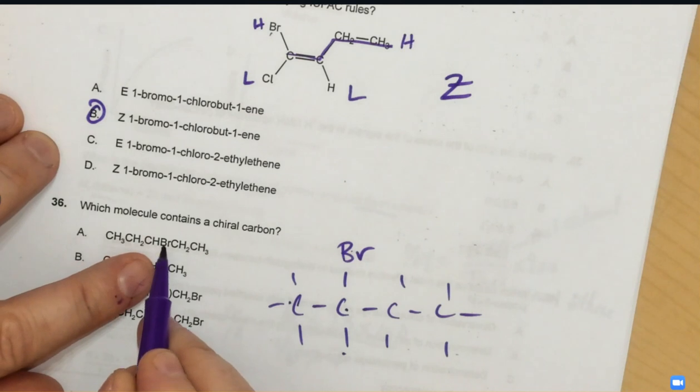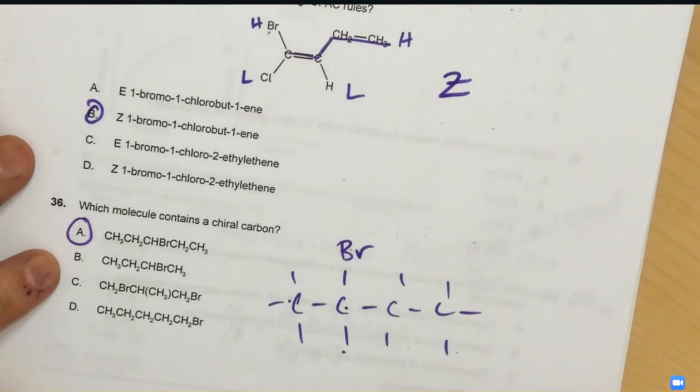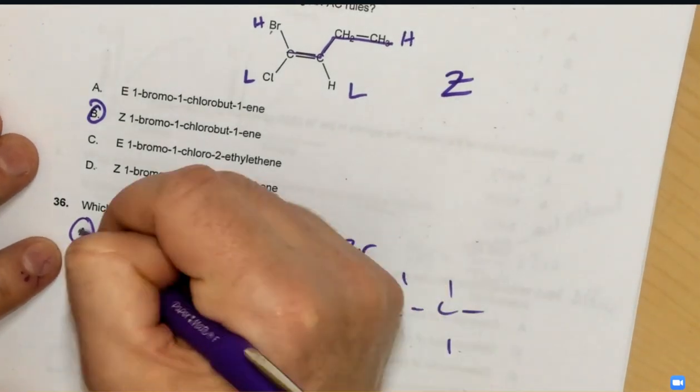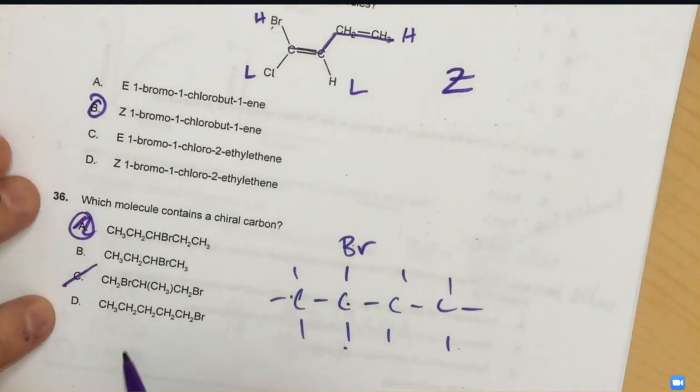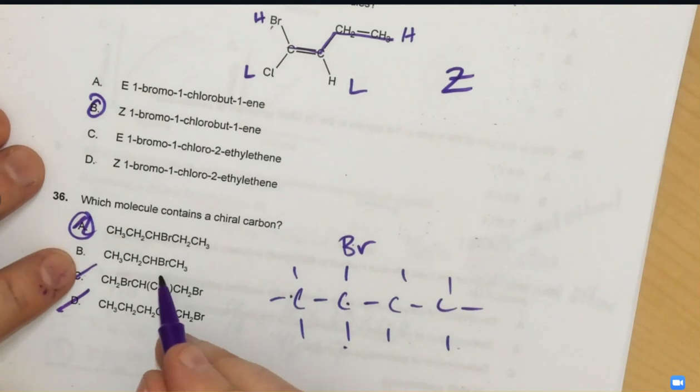Here we have a secondary halogenoalkane. Oh wait, hold on one second. Let me actually draw that out because I see other things that could fit. This one is primary, so that won't work. That one is primary, so that won't work.